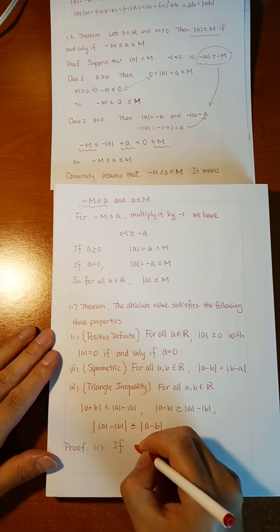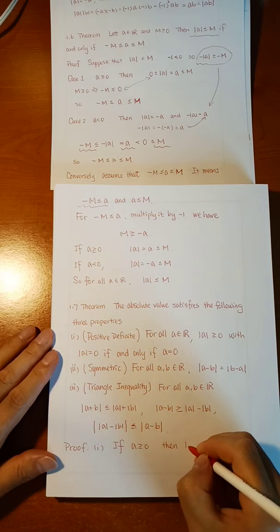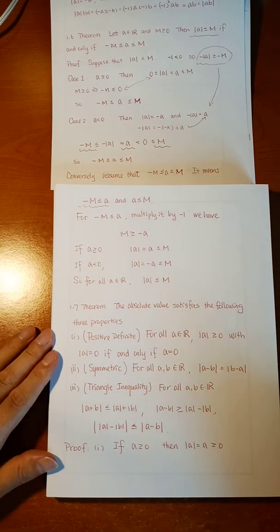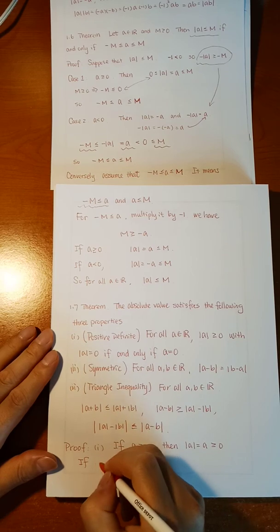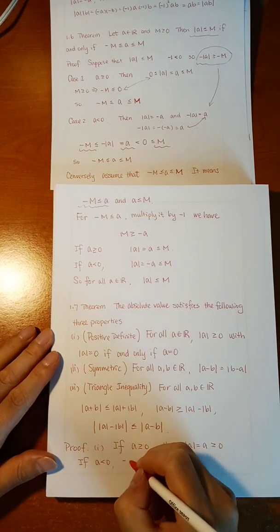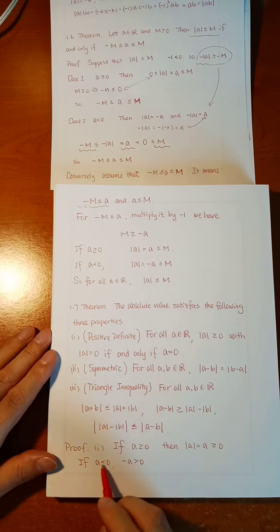If a is non-negative, then by definition, the absolute value of a is equal to a, so it's greater than or equal to 0. If a is negative, then negative a is positive, right? Remember that when you multiply an inequality by negative 1, you change the direction.